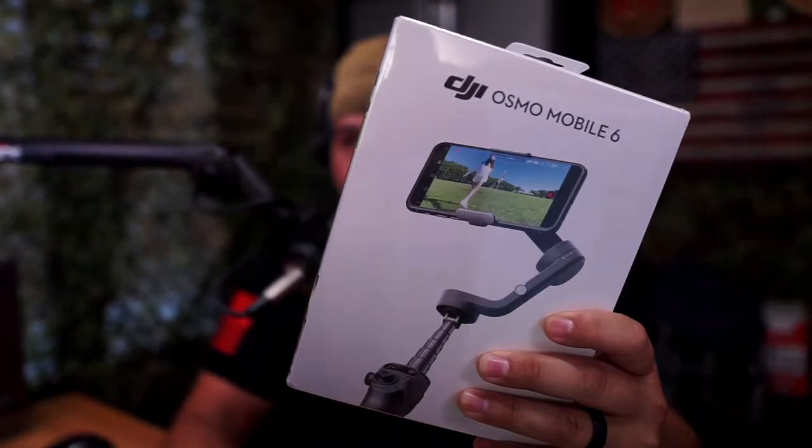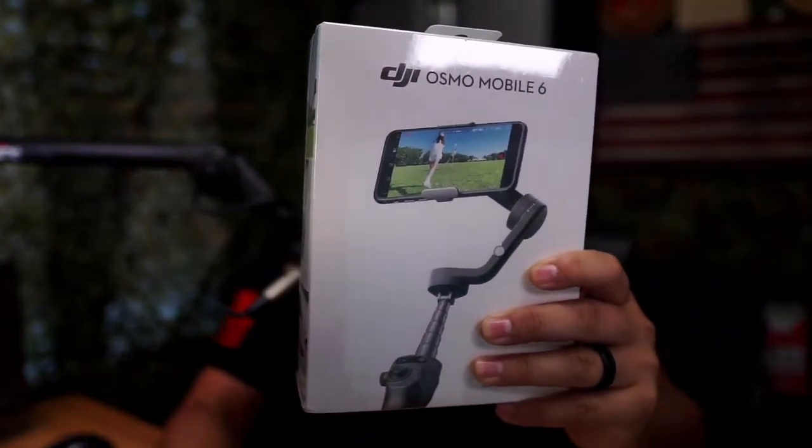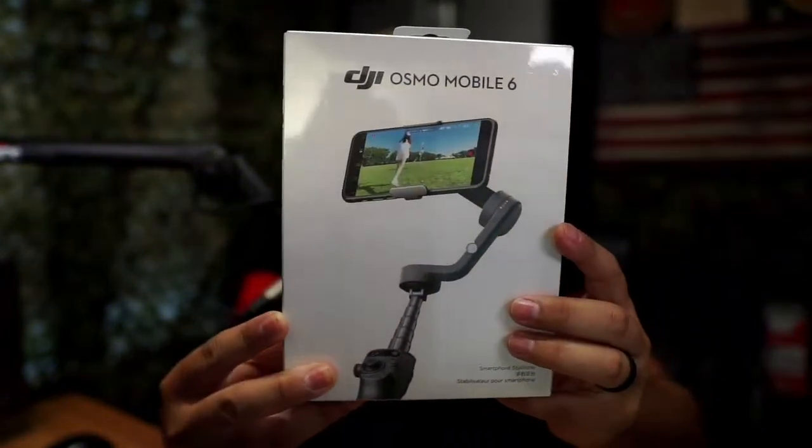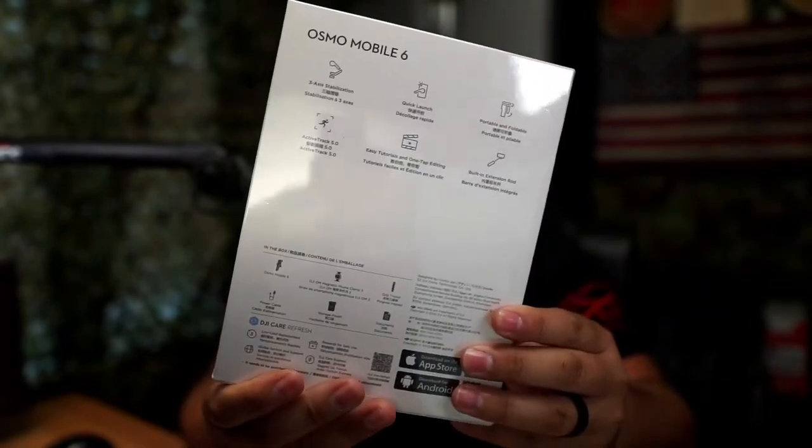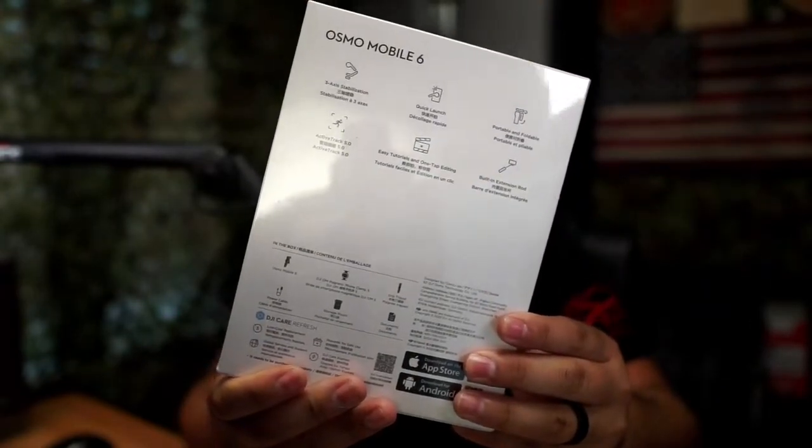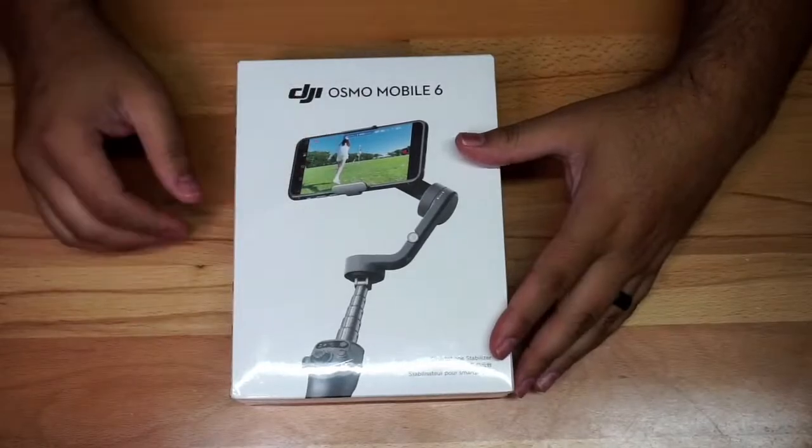So today we're going to do a quick unboxing of the DJI Osmo Mobile 6 that I got right here. This is kind of how it comes here in the box, and I'm just going to do a quick unboxing and show you exactly what comes in the box. Okay, so here's the box, DJI Osmo Mobile 6.